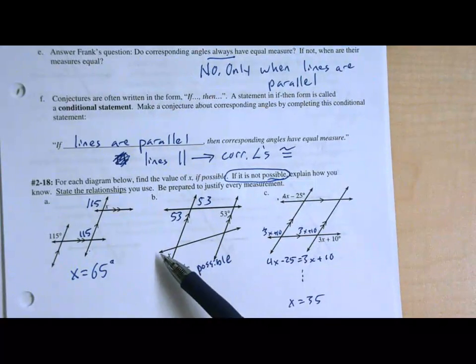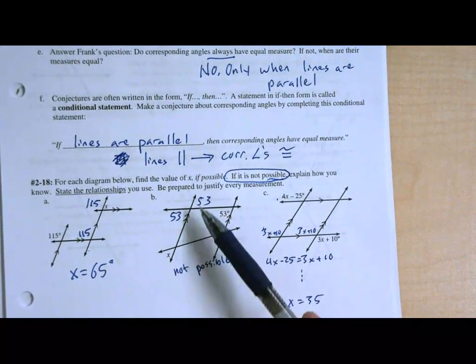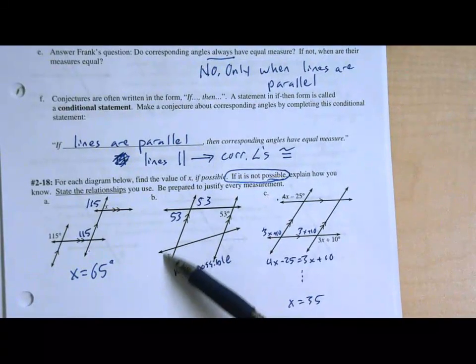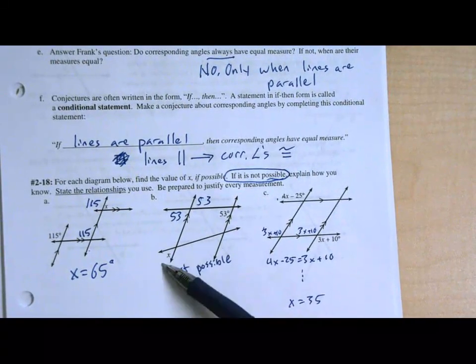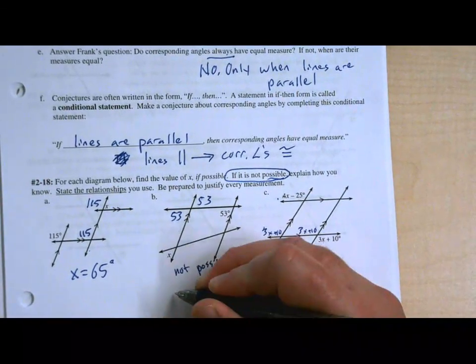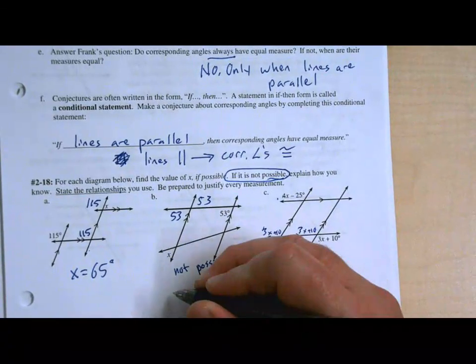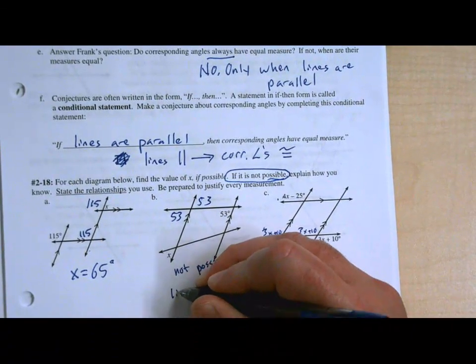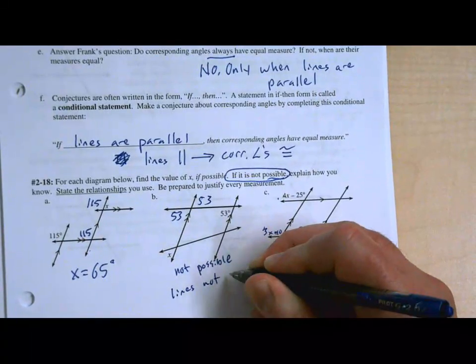Corresponding angles only work if your two lines are parallel. We have a transversal, and they are corresponding angles, but we can't say they're equal because these two lines aren't parallel. So it's not possible because the lines are not parallel.